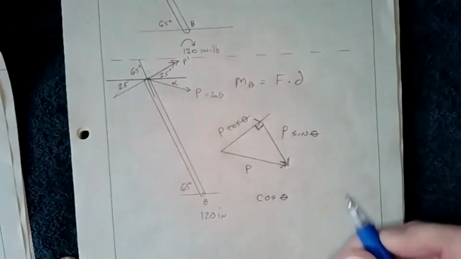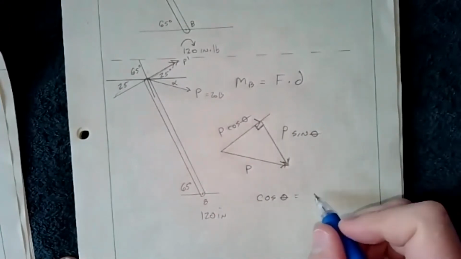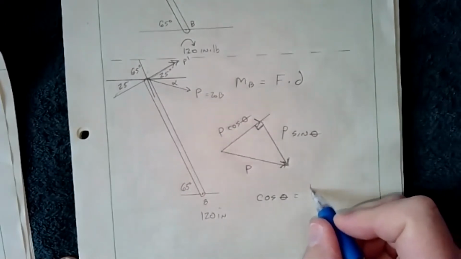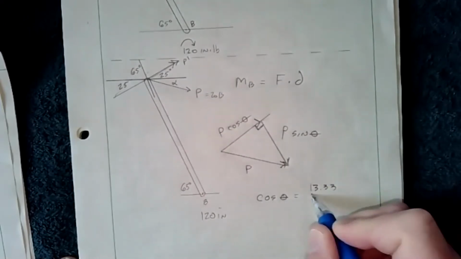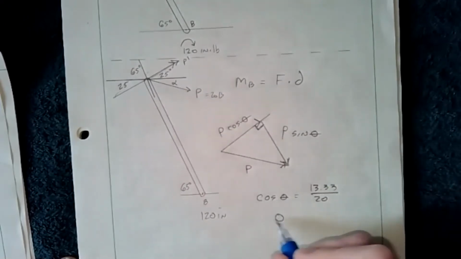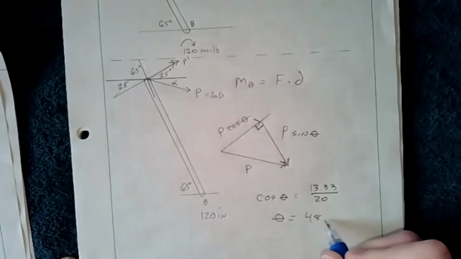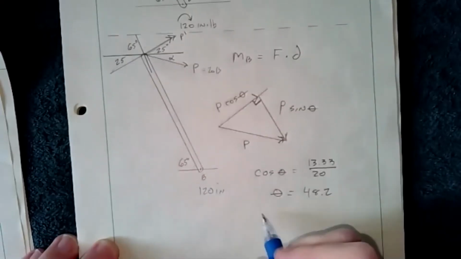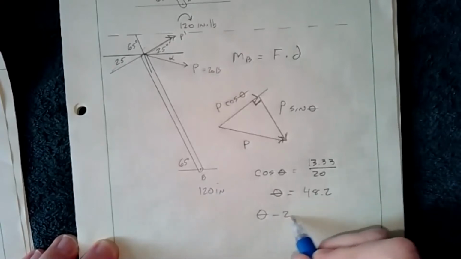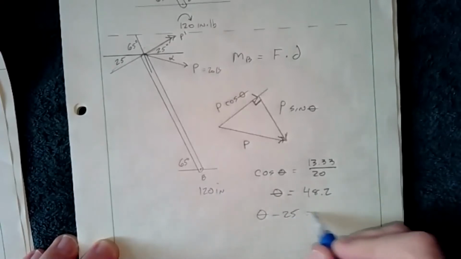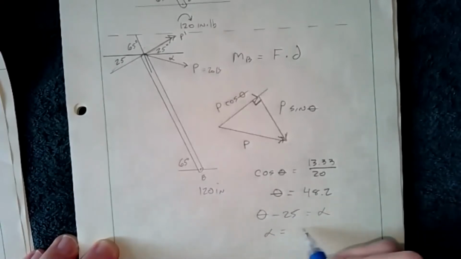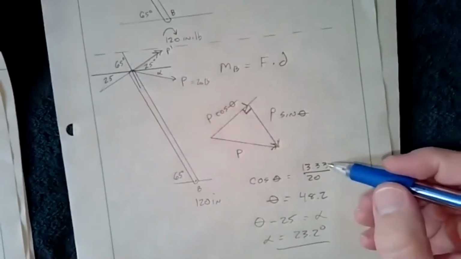I can say cosine theta equals 13.33 over 20. Theta equals 48.2. Theta minus 25 equals alpha. Alpha equals 23.2. Now, how did I get that? How did I get the 13.3?